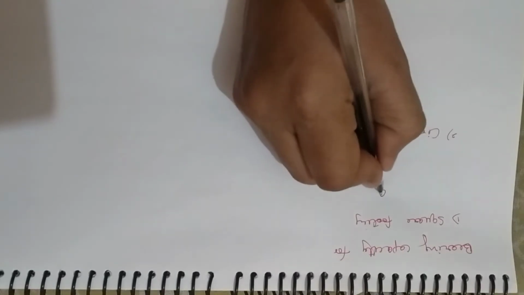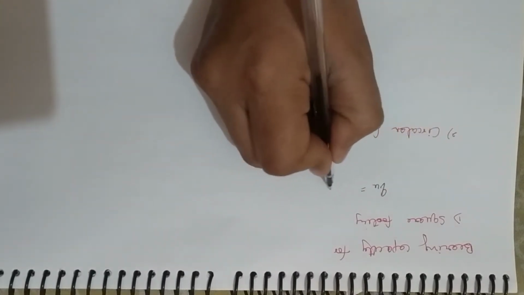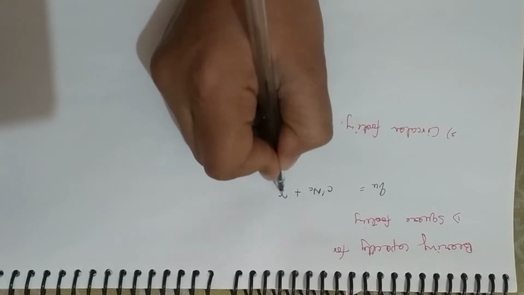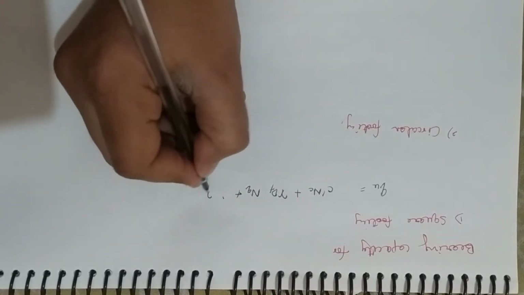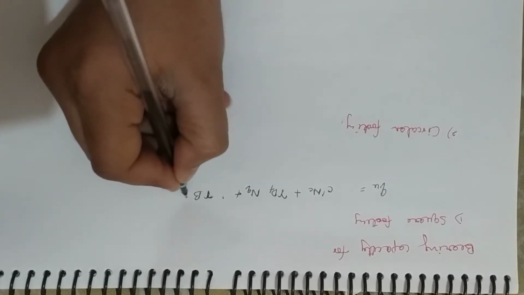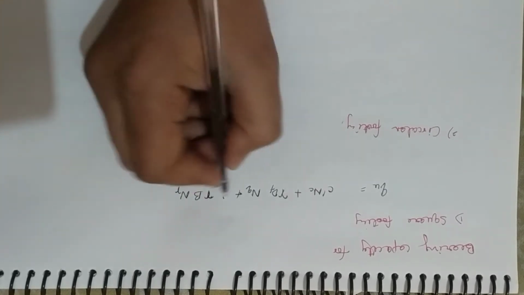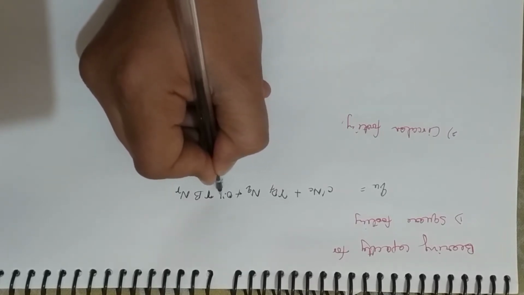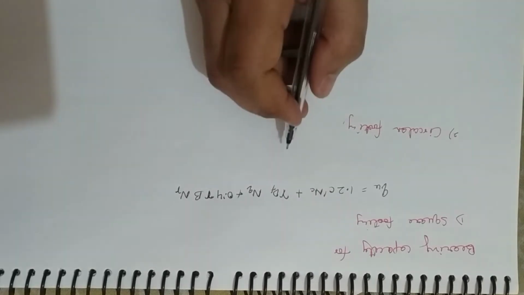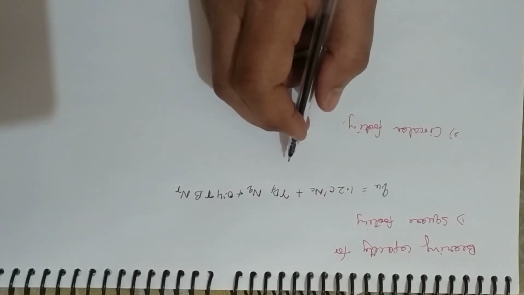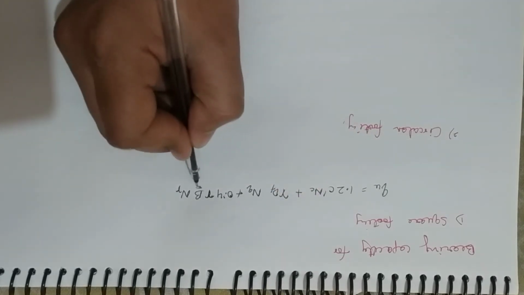Now bearing capacity for square footing and circular footing. So what will it become? It will become Qu is equal to, just write the same equation first, Nq plus gamma B N gamma. Just have to add 0.4 over here and 1.2 over here. This will be the equation for square footing, where B is the dimension of each side.